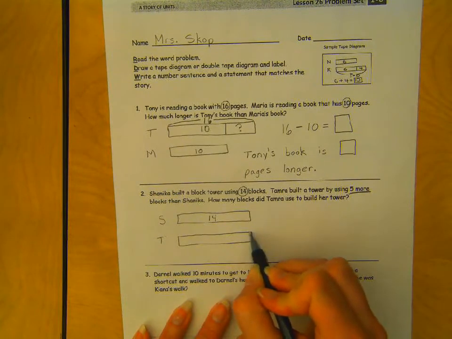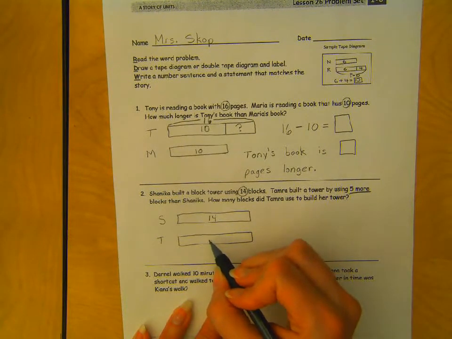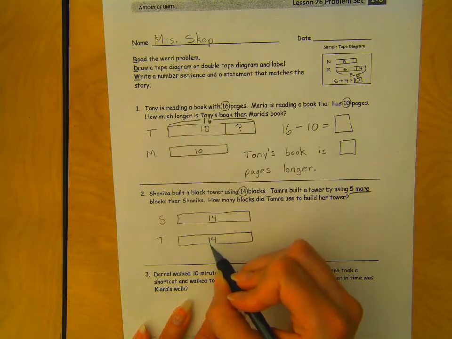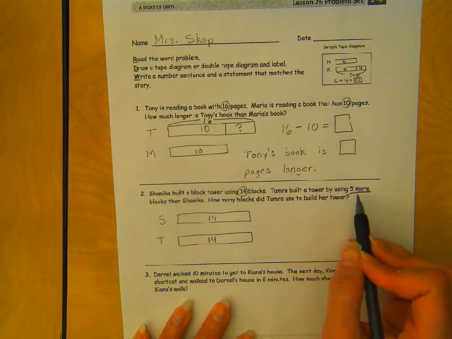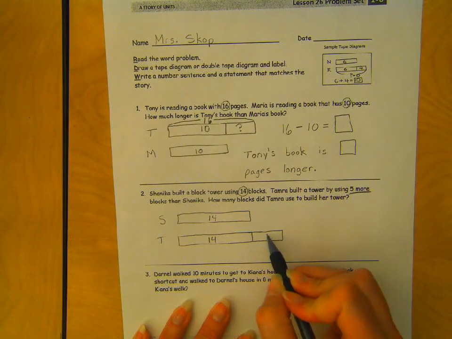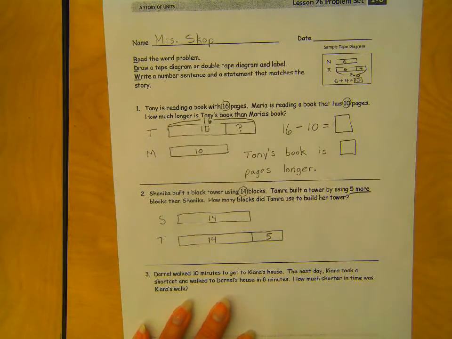So here's the same as Shanika. So here's the 14. But it says Tamra built a tower using 5 more blocks than Shanika. So we're going to go even more. 5 more than Shanika.